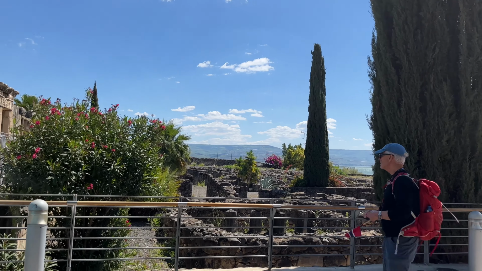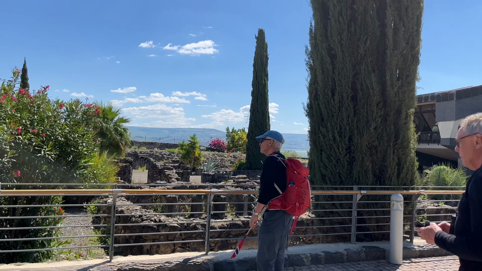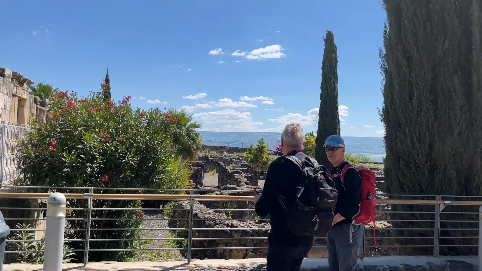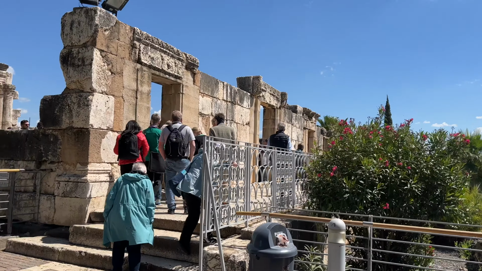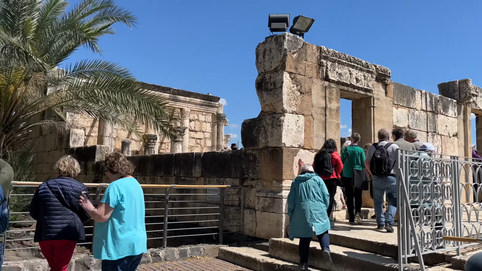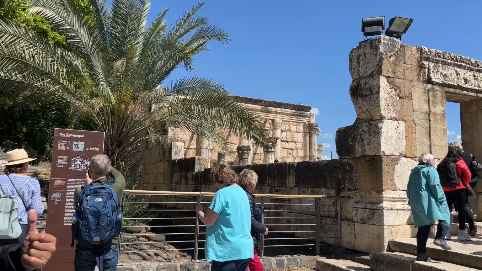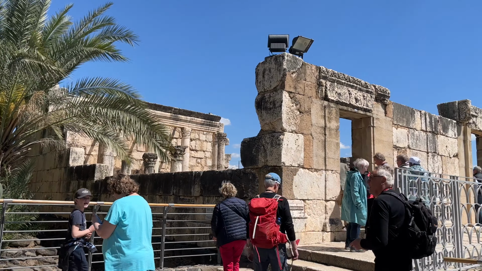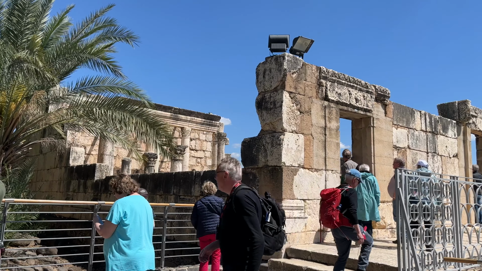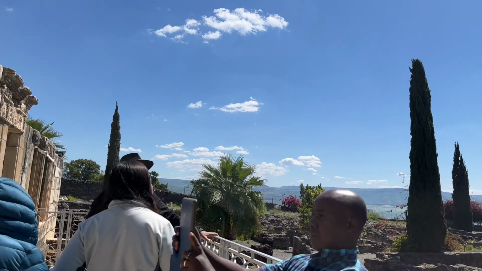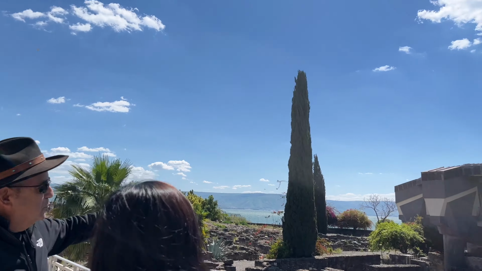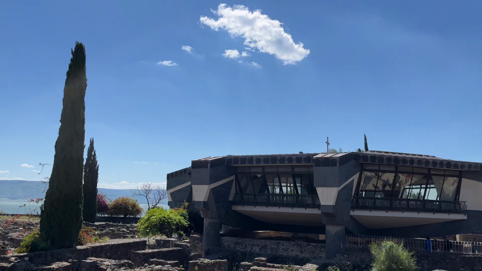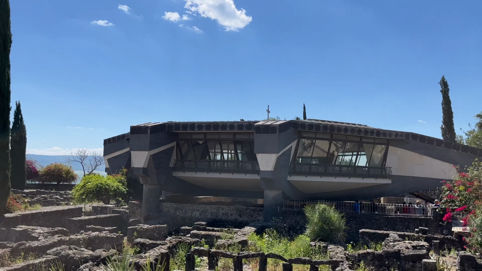99% of them was built from local basalt stone, the dark stone. This one was very important, so they imported the stone to build that. That's limestone. Okay? So that was built in the 4th century upon Jesus' synagogue. You can see that they designed the church like a boat. If you use your imagination, if you turn the building with a column, it looks like a steamboat.